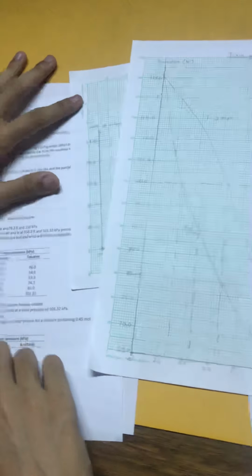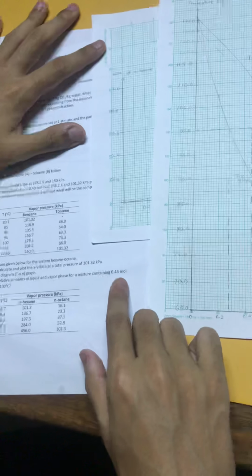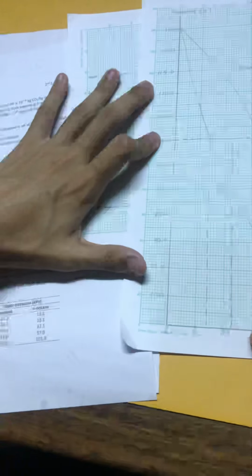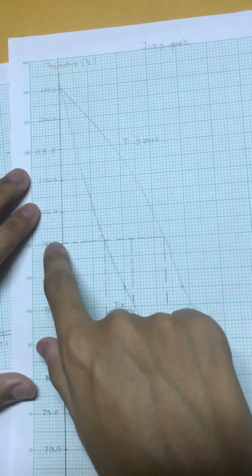For C, what will be the relative amounts of liquid and vapor phase for a mixture containing 0.545 mole fraction of N-hexane at 100 degrees? For this question, we just have to find 100 degrees and then line it up.